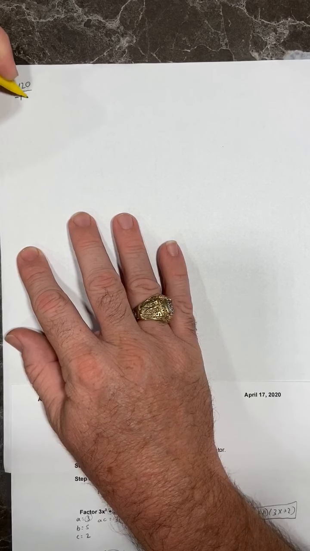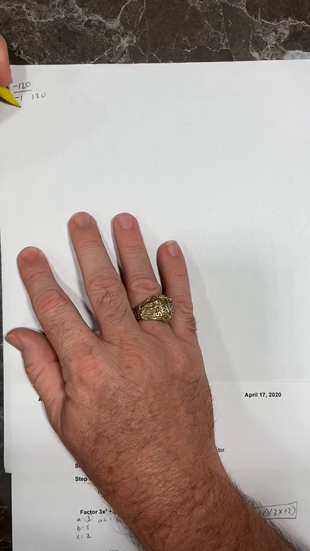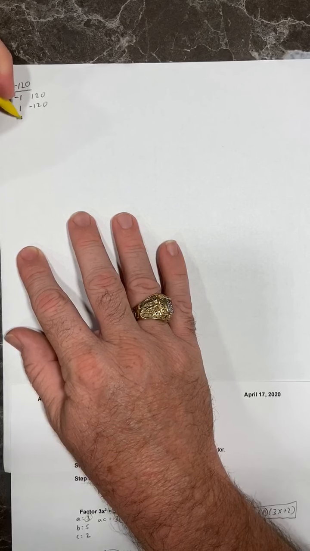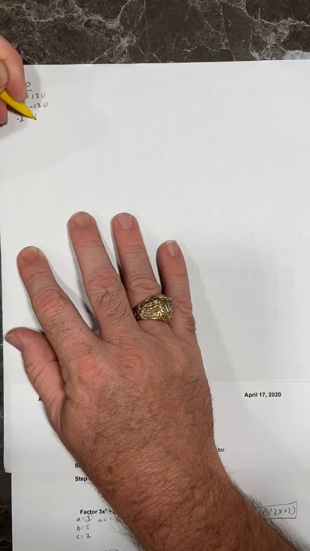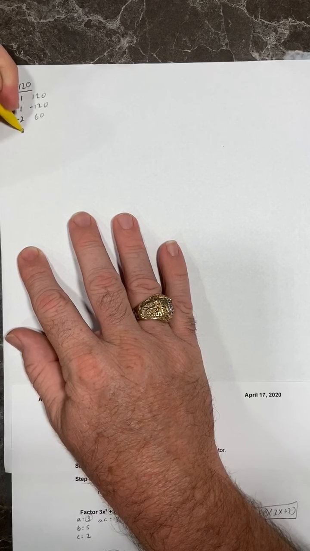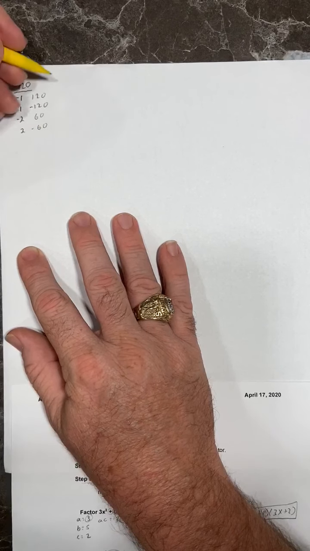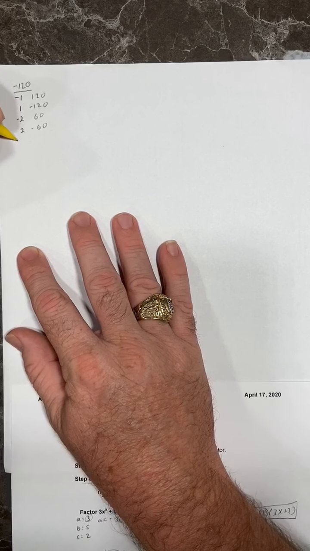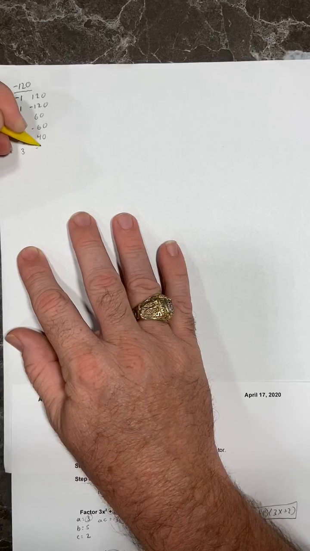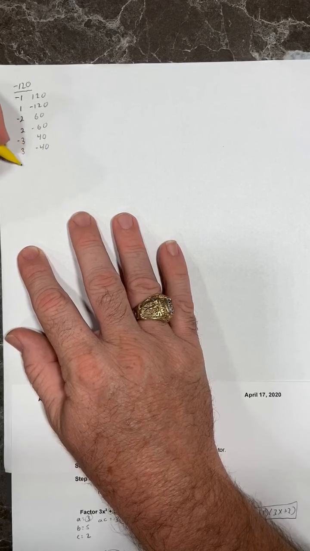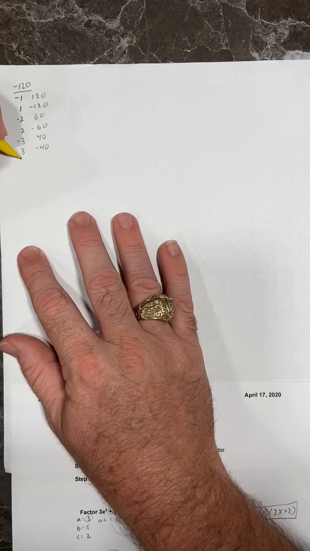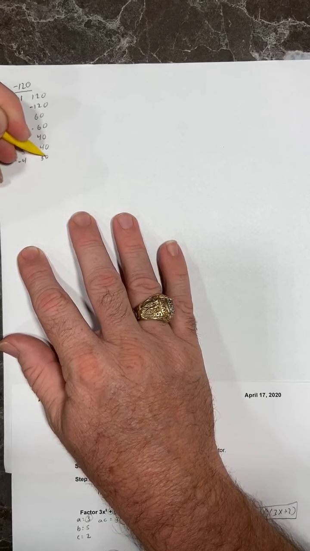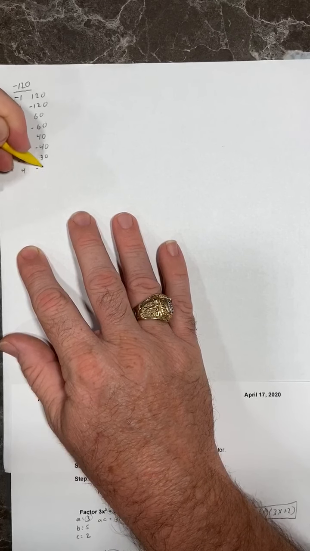So negative 1 and positive 120, positive 1 and negative 120, negative 2 and 60, 2 and negative 60, negative 3 and 40, positive 3, negative 40, and we can do negative 4 and 30, 4 and negative 30.